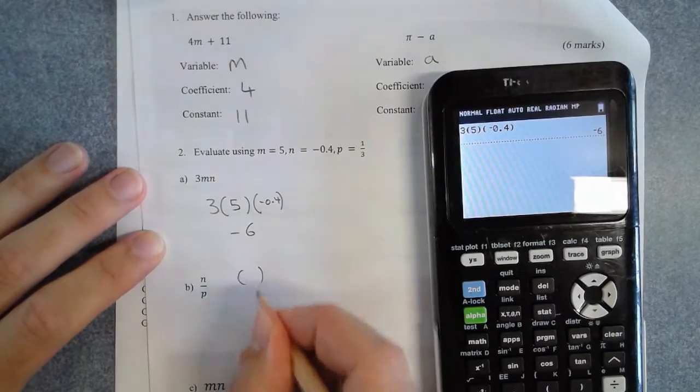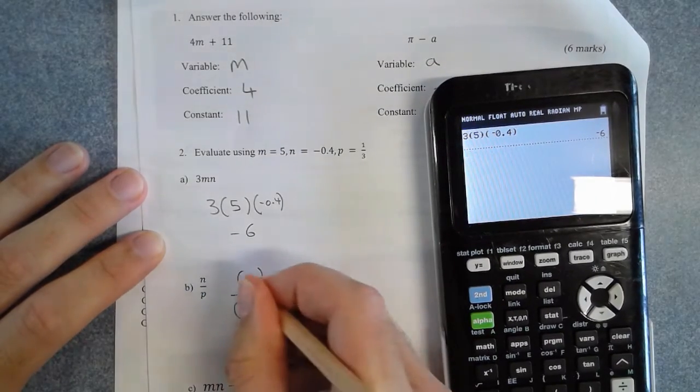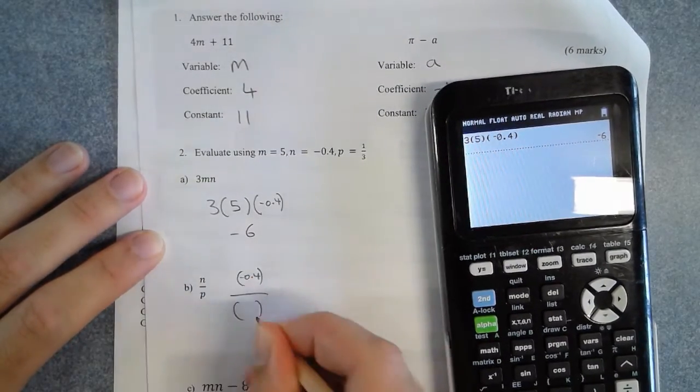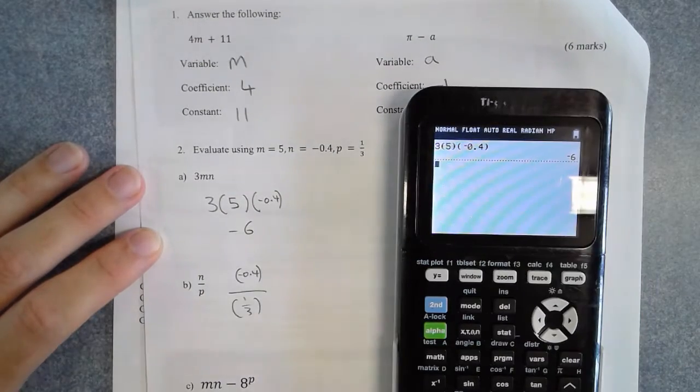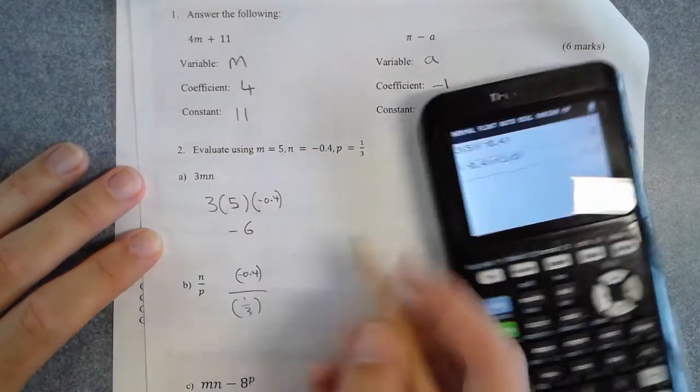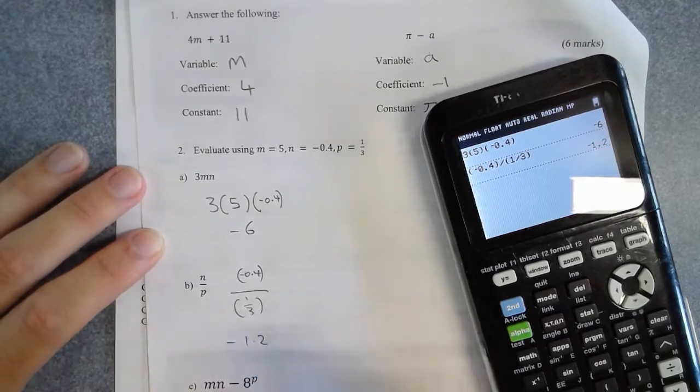So here is n divided by p. n is minus 0.4 and p is a third. So we type it in once again exactly the same way, and to type in a third you can see I typed it as 1 divided by 3 there, making sure it's the same. It gives us an answer of minus 1.2.